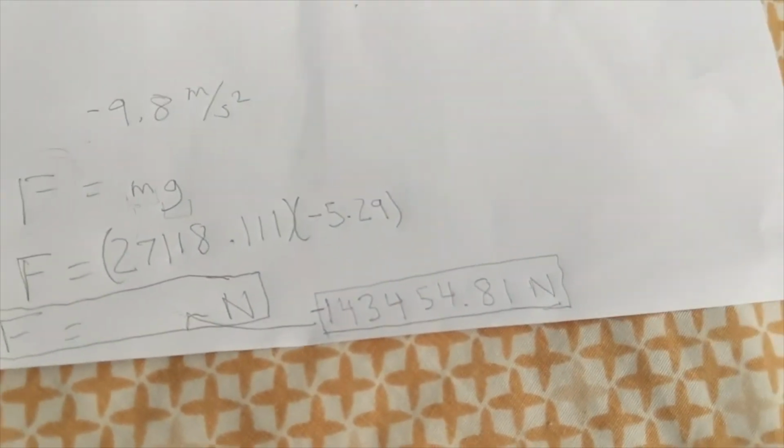That's how many kilograms: 27,118.111. And the gravitational acceleration in Minecraft is negative 5.29 meters per second squared. We have it equal to this many newtons. That's a negative sign right there. So that is our final result.